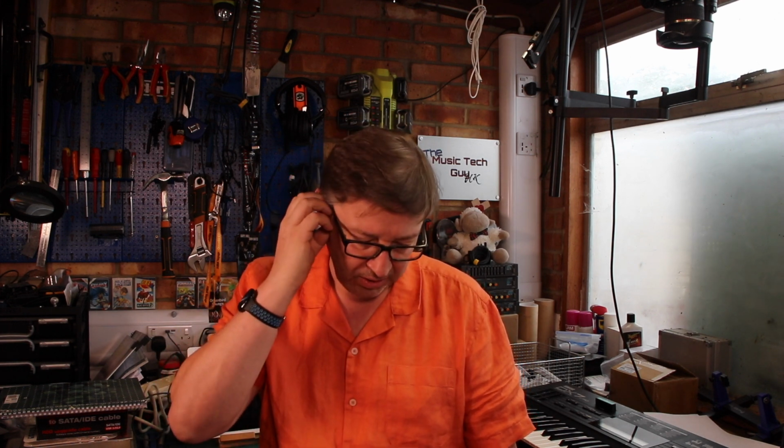Now, looking through the documentation for the SE-02, there is a feature called sync, which tells the SE-02 which clock it should be set to. And if you are trying to start and stop it from the MX-1, then you need to be set to the MX-1 clock.